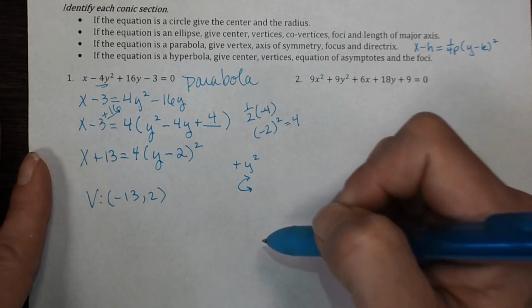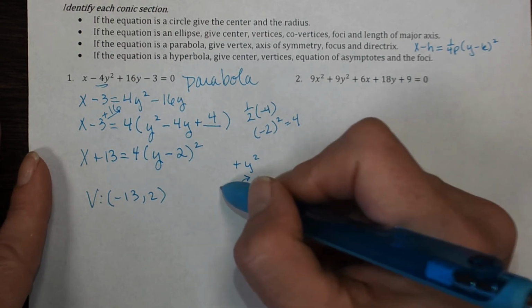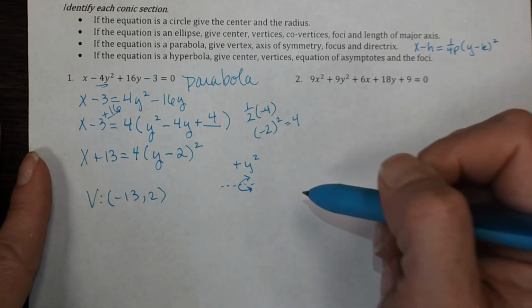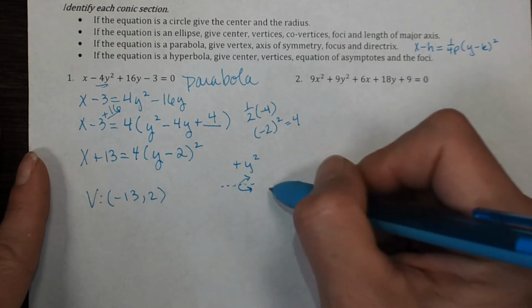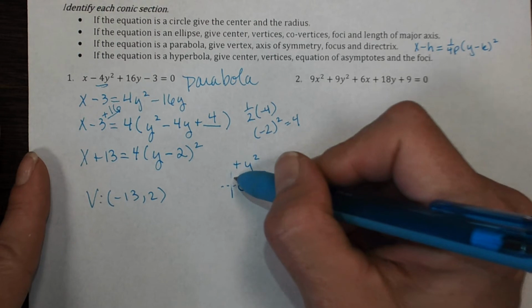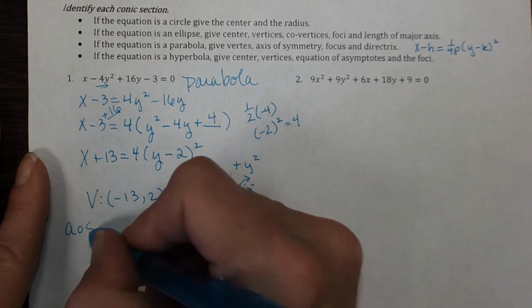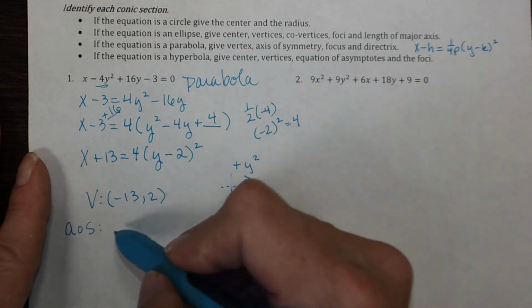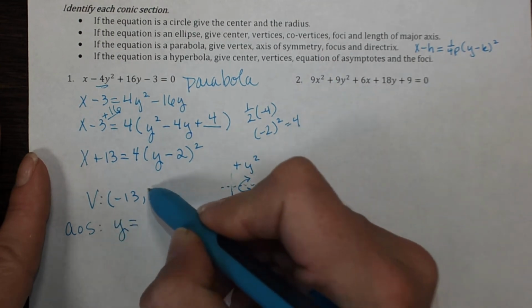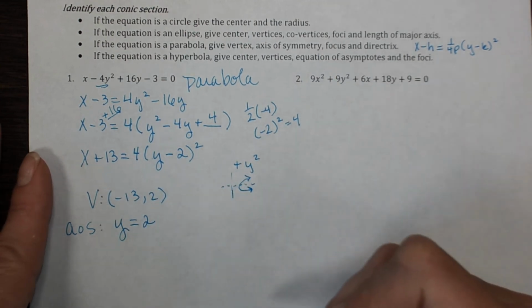So this sort of helps me figure out, okay, what is this going to look like? Well, if it goes open to the right, then remember my axis of symmetry is going to be that y equals line, and my directrix will be an x equals line. So that just sort of helps me get it in my mind. So my axis of symmetry is going to be y equals the y value of the vertex, y equals 2.